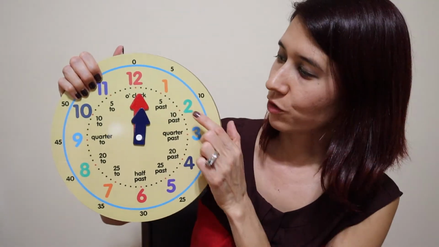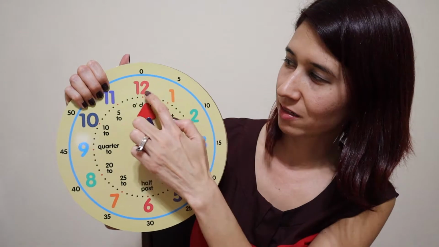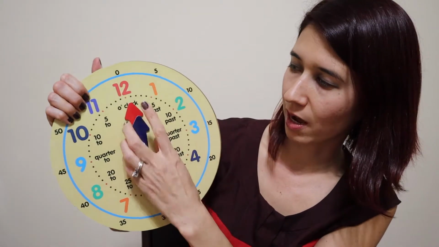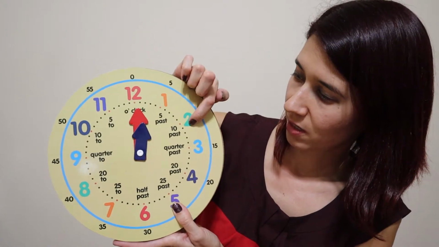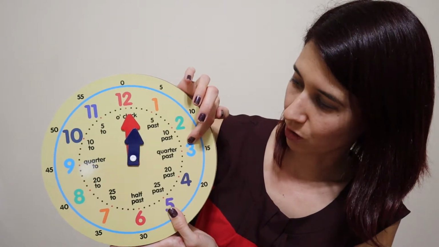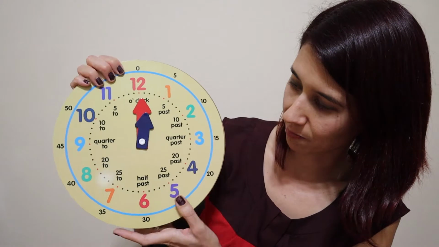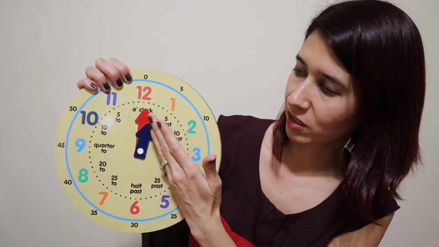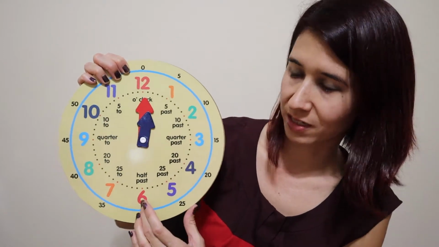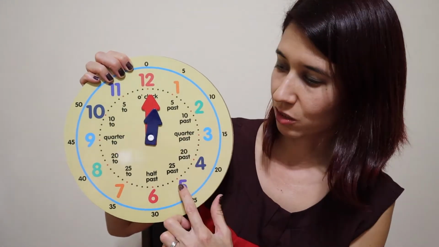Okay, some other things you can see. Let me move these out of the way. If you want, you could say it's 5 past 12. I just moved this out of the way so you can see. But you could say 5 past a number, 10 past a number, we already know a quarter past a number, 20 past, 25 past, half past. So you're going to see going this way all the way up to 6, you could use these terms.